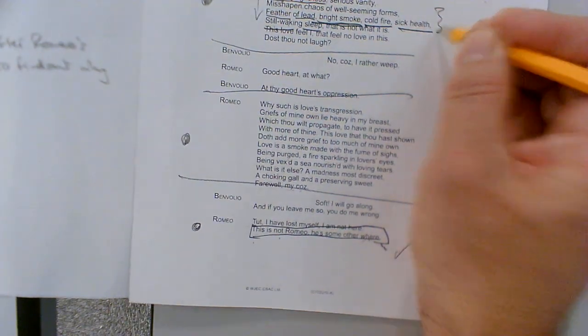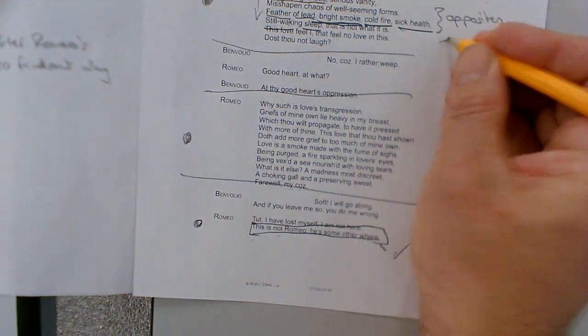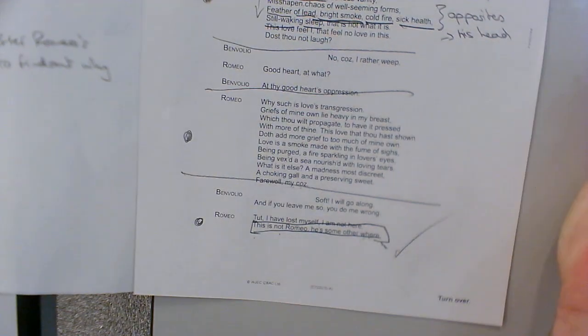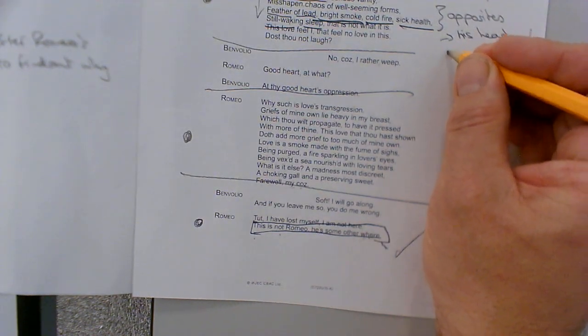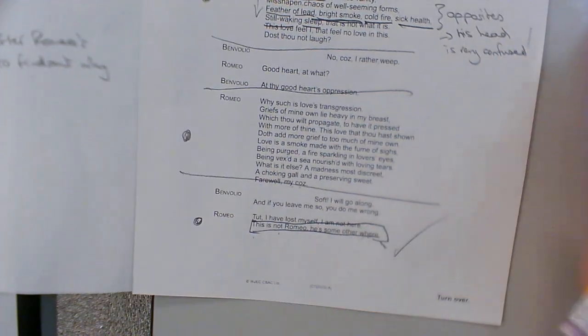And I'm thinking to myself, why put all those opposites there? Why put opposites? For me, that just tells me that his head is kind of all over the place. So his head is very confused. He doesn't kind of know what he's doing, what he's saying. He's got all those opposites together there.